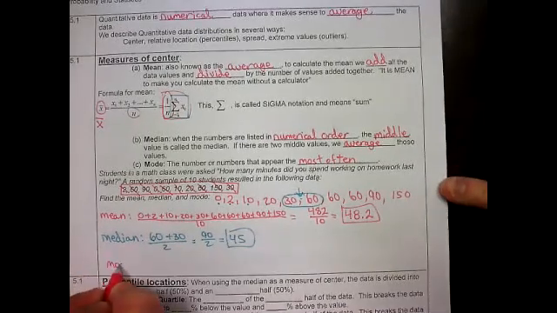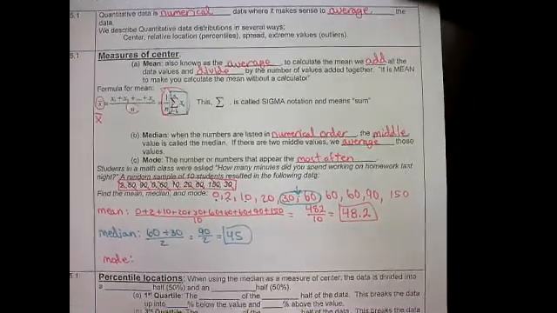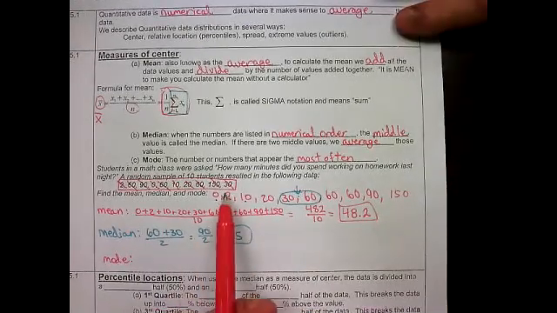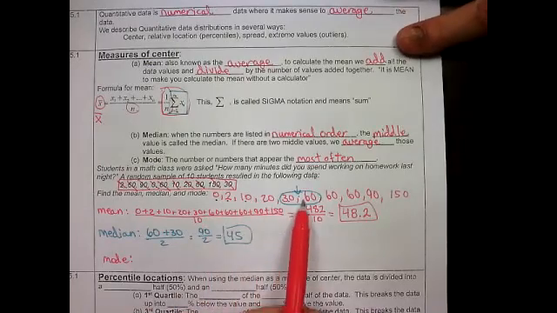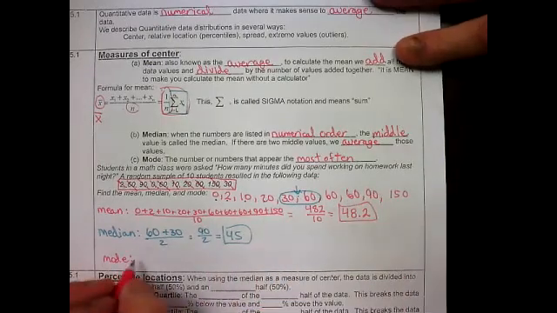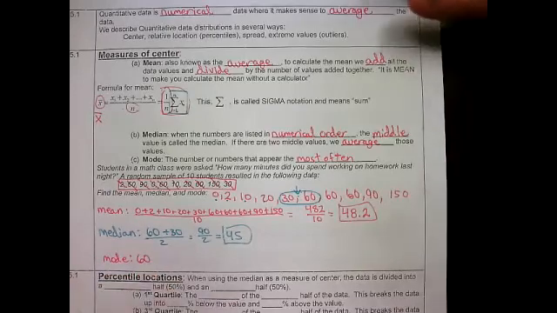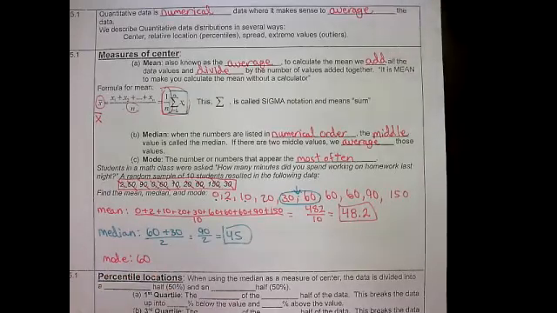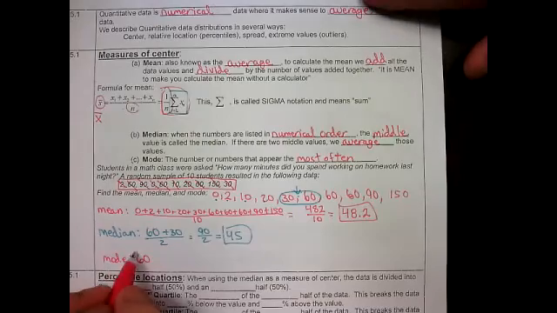And then my last measure of center I'm going to find is my mode. This is the number that appears the most often in our list. If we look here, 60 appears 3 times, which is more than any other number. So 60 is my mode.